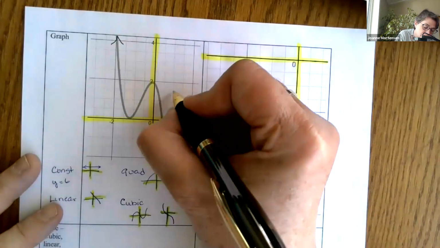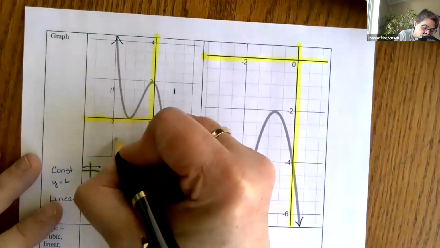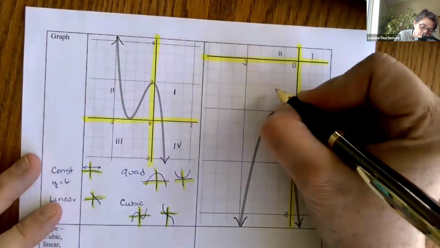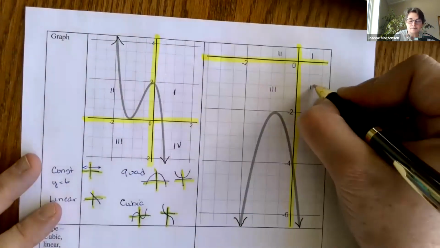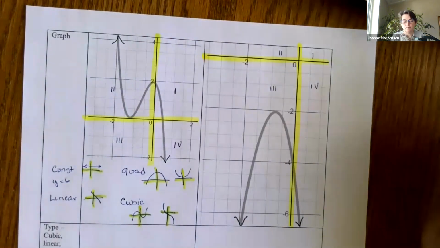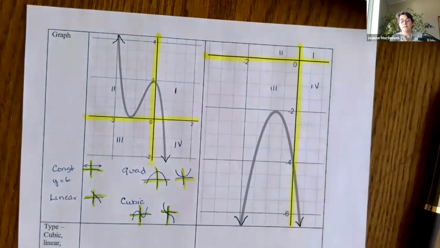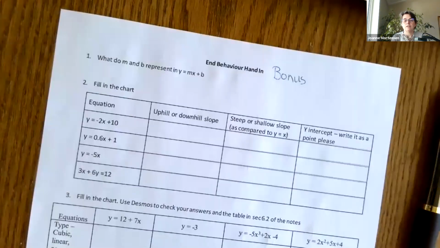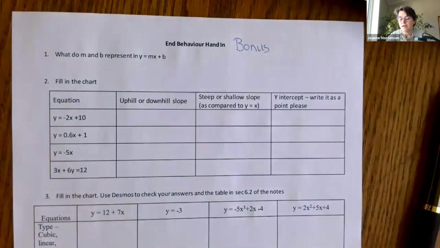And then go 1, 2, 3, 4. 1, 2, 3, 4. And then you've got your quadrants and everything should be simpler. All right, there are your little bonus hints for your handy dandy bonus assignment.